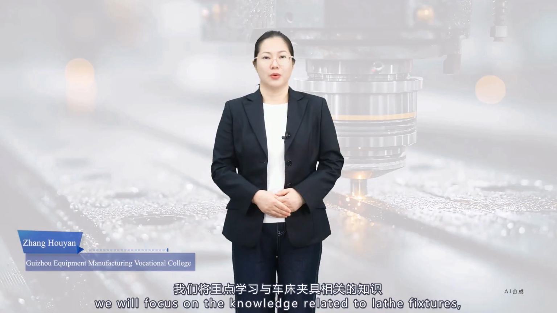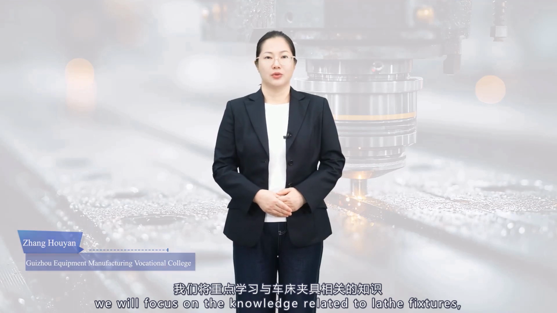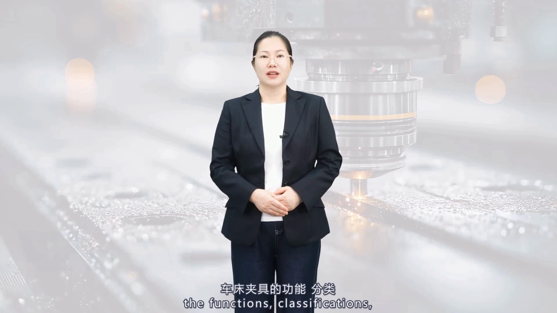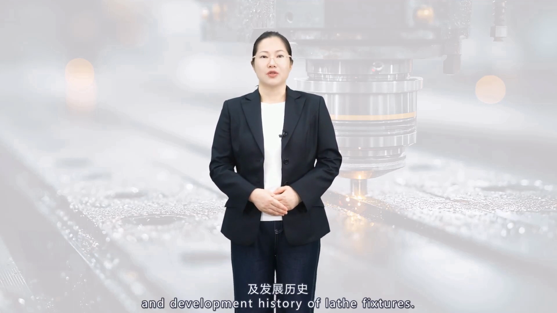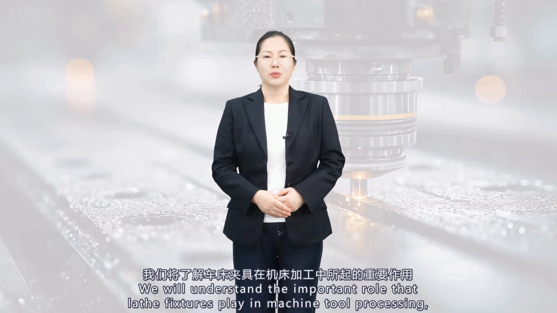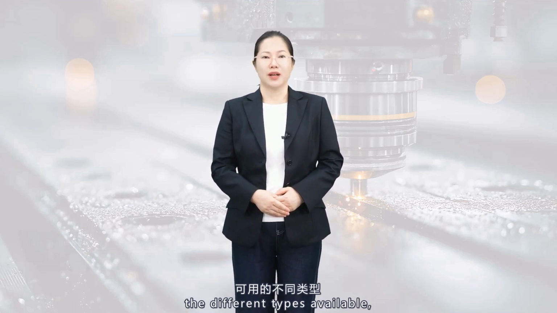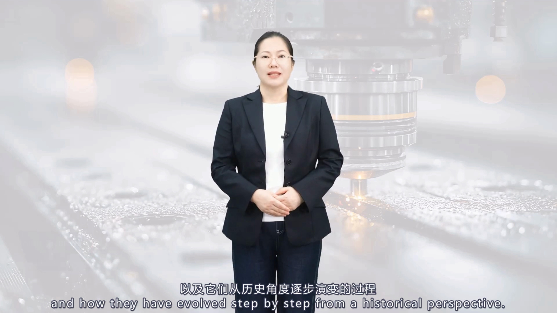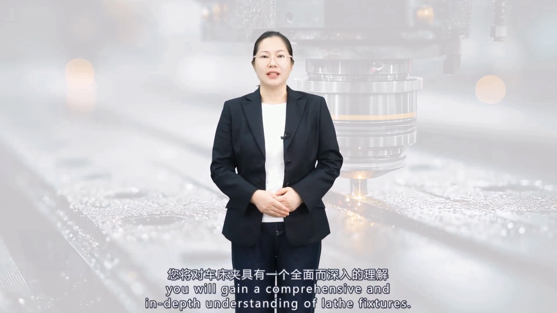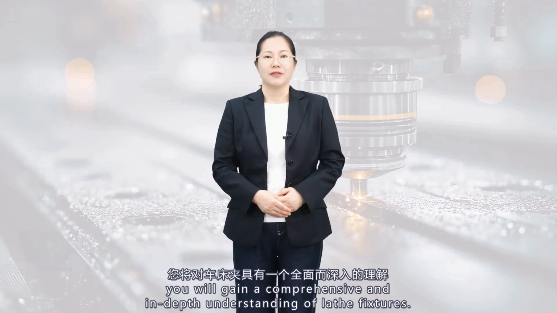In this lesson, we will focus on the knowledge related to lathe fixtures, specifically exploring Task 2.1.1, the functions, classifications, and development history of lathe fixtures. We will understand the important role that lathe fixtures play in machine tool processing, the different types available, and how they have evolved step by step from a historical perspective. By studying these topics, you will gain a comprehensive and in-depth understanding of lathe fixtures.